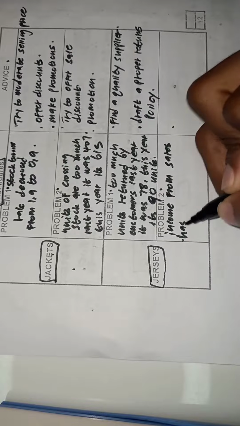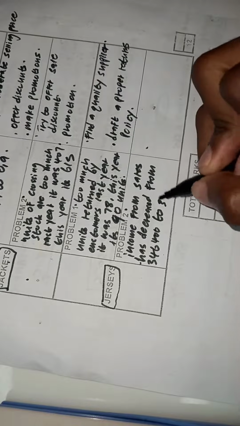Let's say your income from sales has decreased from 346,400 in 2020 to 349,500 in 2021. So how can you solve this problem now?